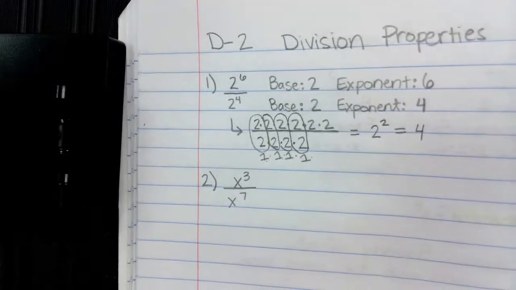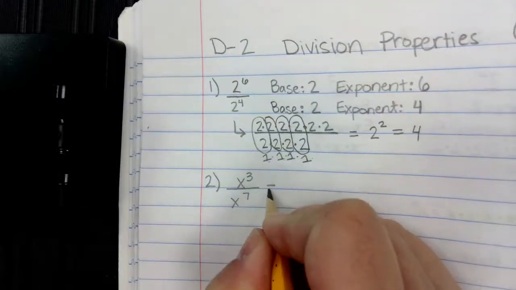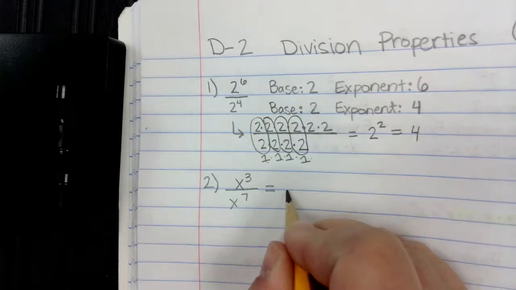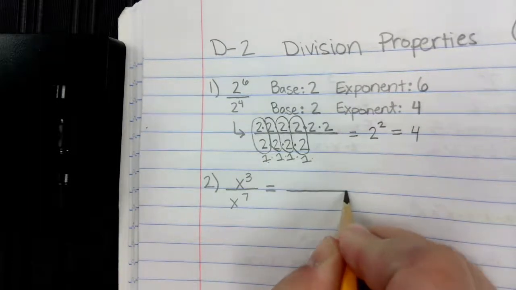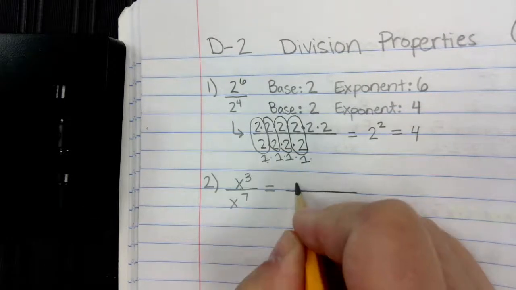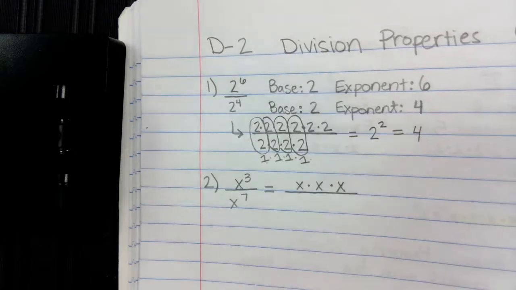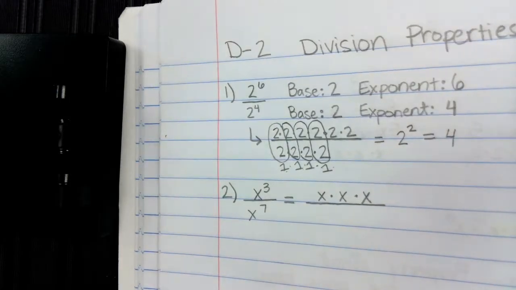So how many x's are going to be in my numerator? 3. So I have x to the 3rd power, so x times x times x. And how many x's will be in our denominator? 7. I'm not going to count out loud because that's a lot to count.